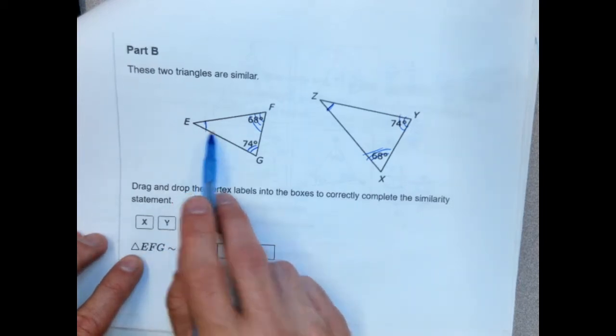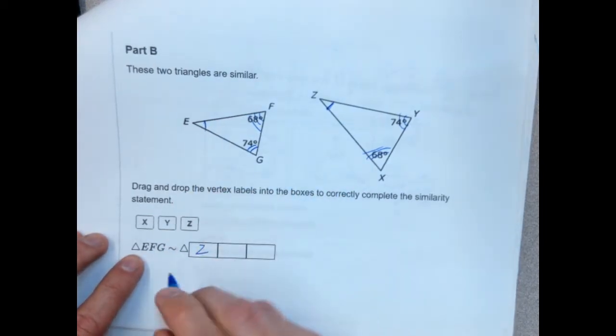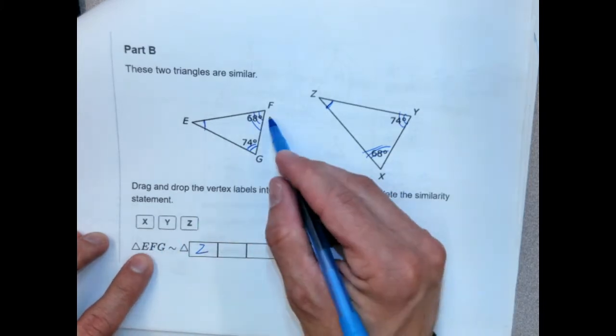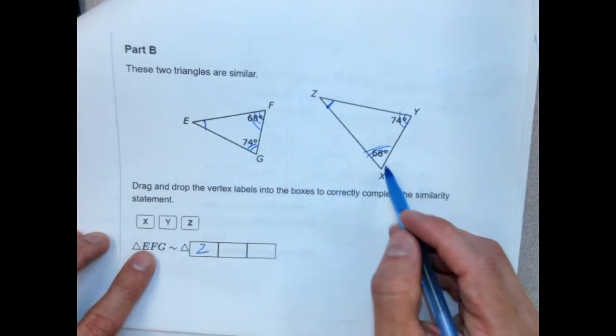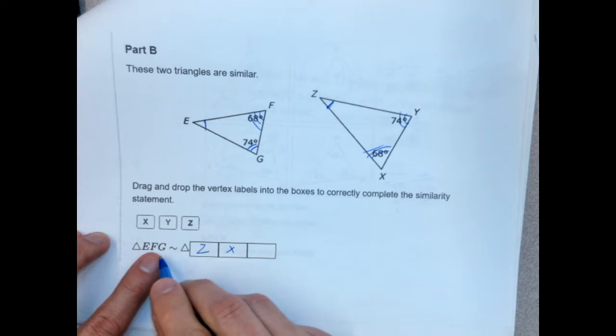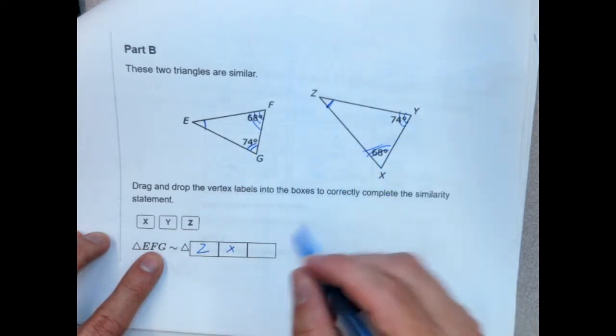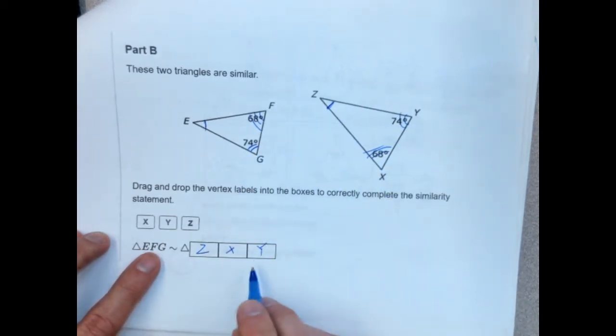E is our single arc. So Z would be our first letter. F is our second letter. That's our triple arc. So our triple arc is down here. That's X. And G is our double arc. Y is our double arc. And that's how you do it.